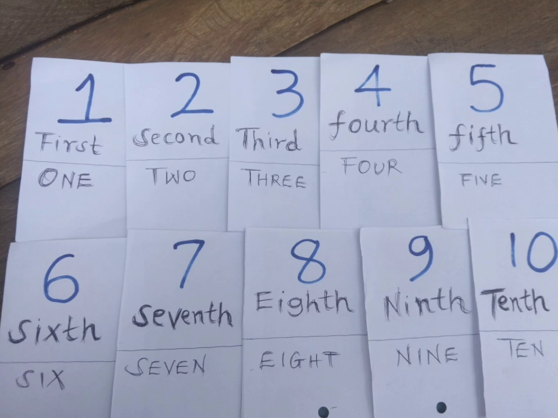Moving on to ordinal numbers. Ordinal numbers are actually the same numbers, but they indicate a distribution or a classification. In most cases, they indicate the exact order, rank, or position of something or someone at a place or in a series or in relation to other things.